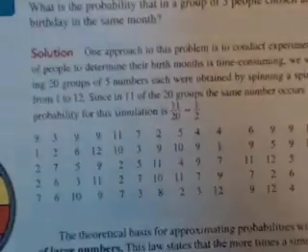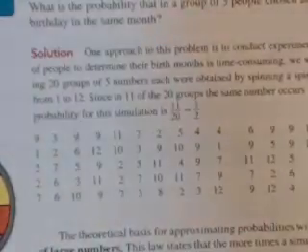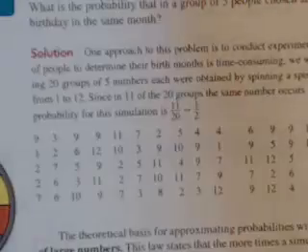So I would stand on campus and I would ask the first 5 people that came to me, and if 2 of them had the same birth month, that would be a success. Then I would ask the next 5 people that came to me, and if 2 of them had the same birth month, that would be a success. So I'm wanting to know how many times I would expect to have to do this before I would find 2 people with the same birth month.